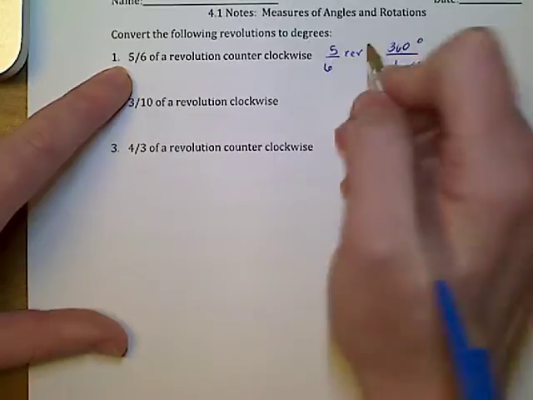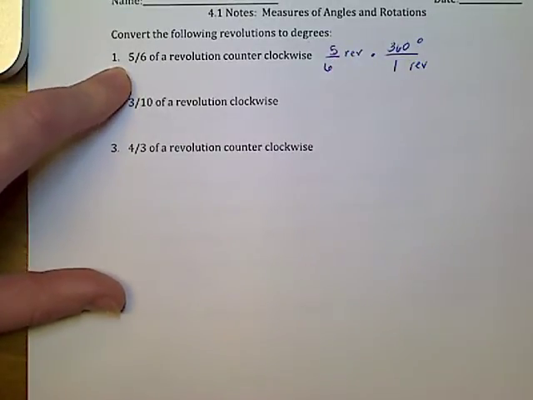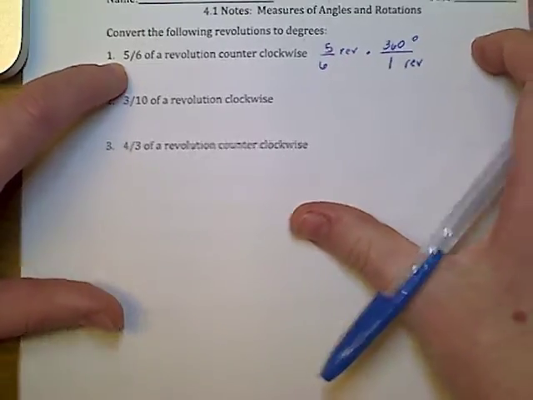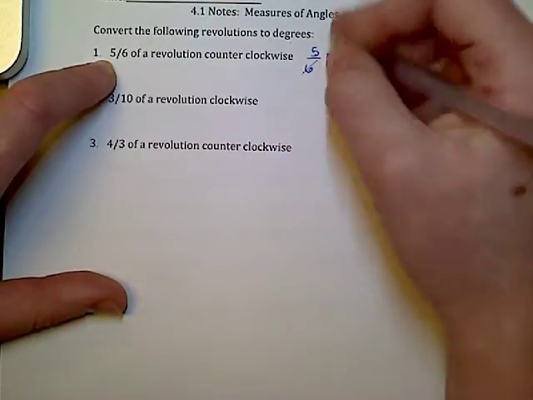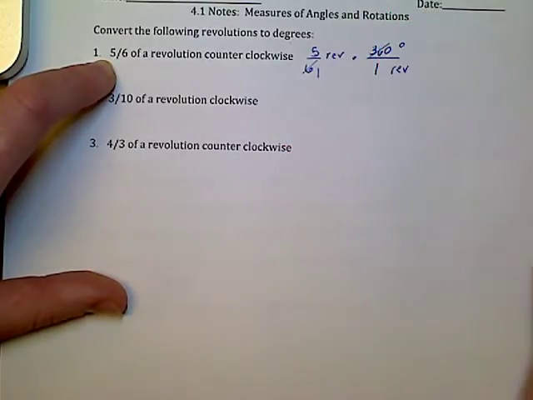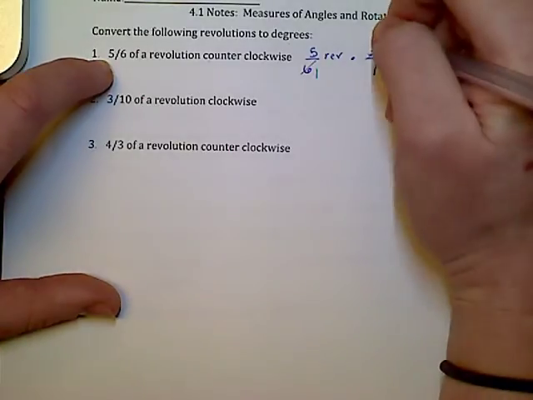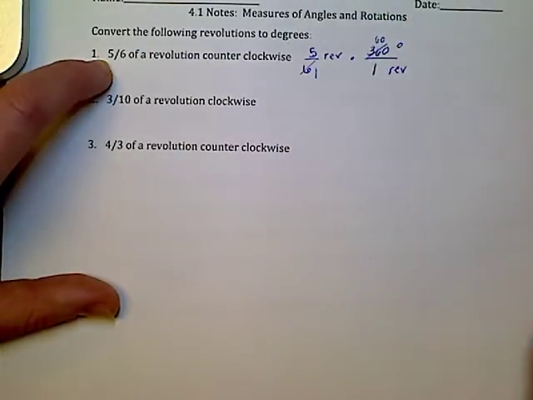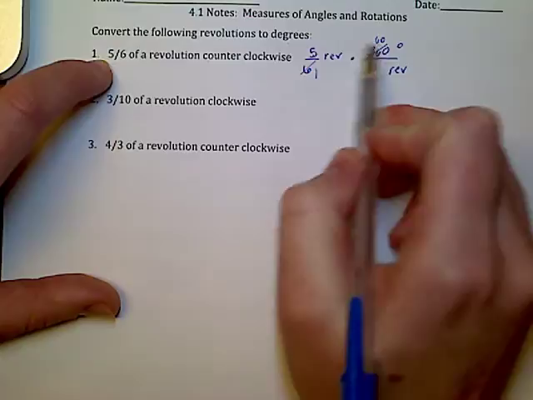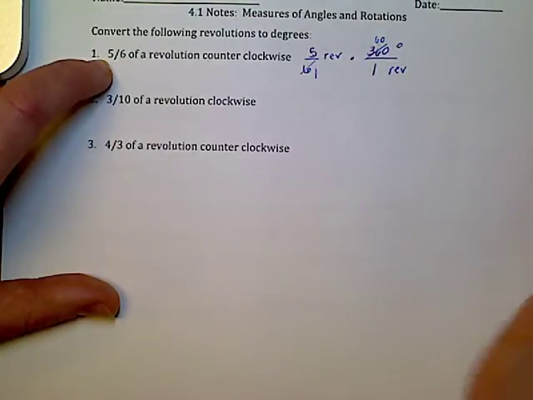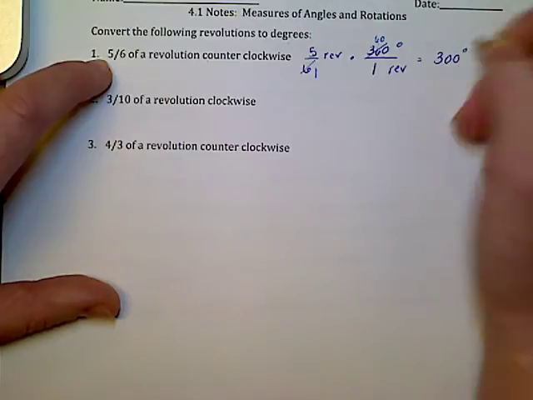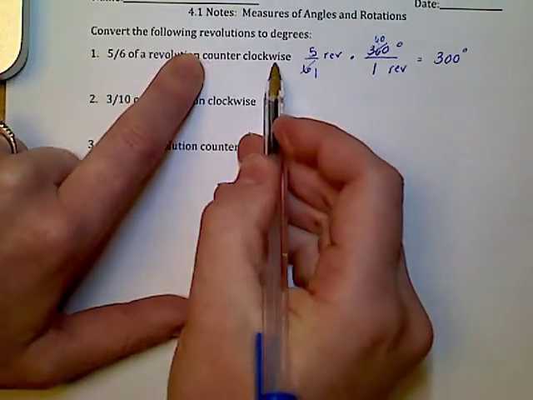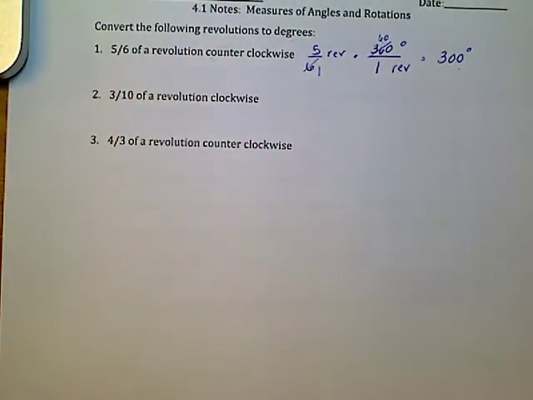Now, when I multiply these, I could do 5 times 360, but to me, that seems like a bit much. So I'm going to do a little cross-canceling. 6 goes into 6 one time, 6 goes into 360, 60 times, and then 60 times 5. That's a little bit easier to handle. That's going to be 300. And since we were going counterclockwise, that's going to be a positive degree measure.